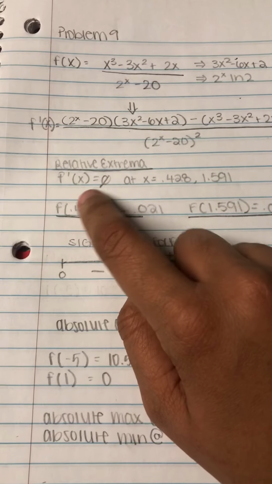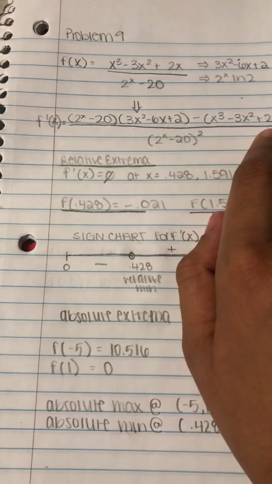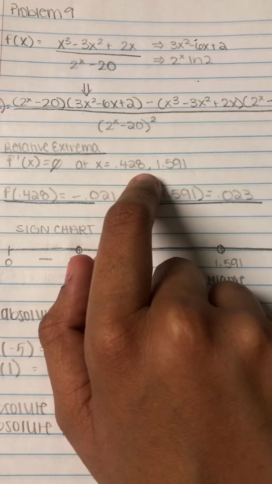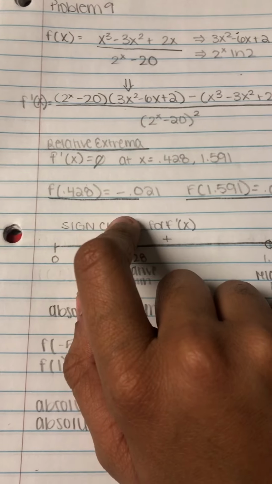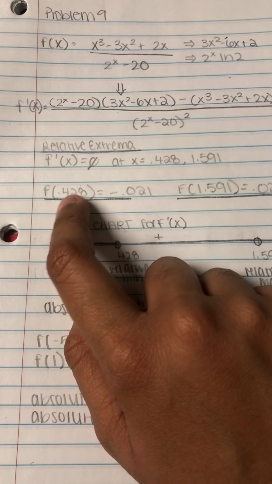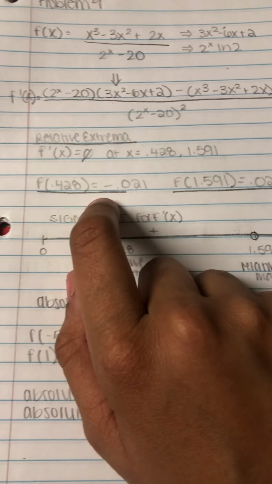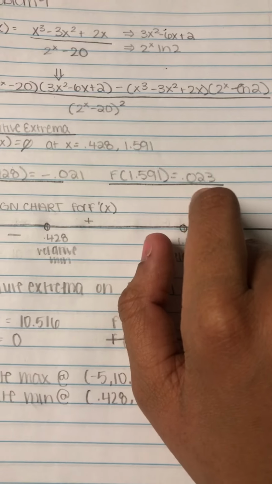And so to find the relative extrema, you have to find when the derivative, this function over here, is equal to 0, which is at x equals 0.428 and 1.591. And then you plug it back into the original function, and so f at 0.428 is equal to negative 0.021, and f at 1.591 is equal to 0.023.